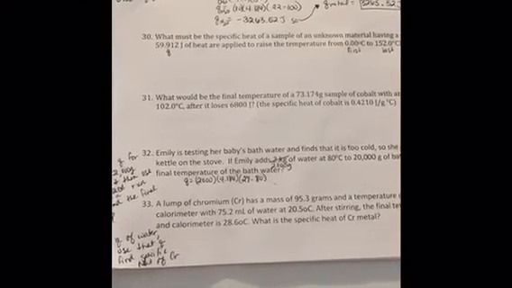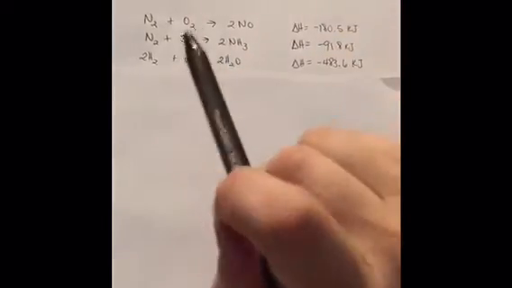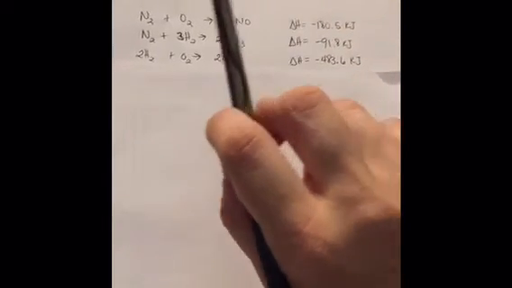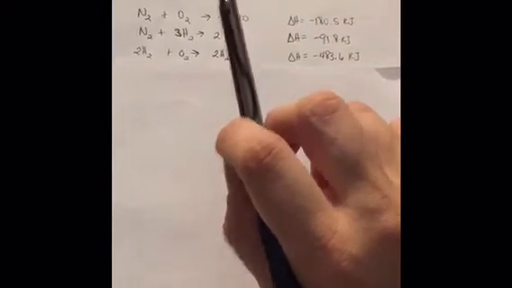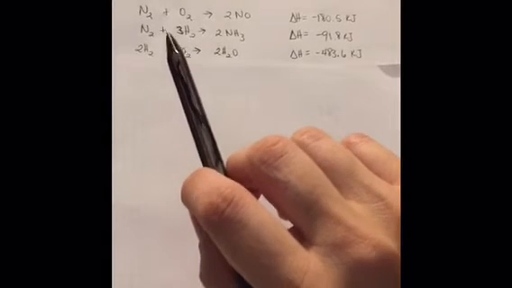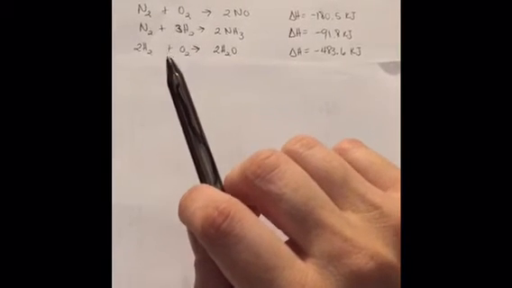There's one more topic I have to go through with the pre-AP, and it is over Hess's law. So with Hess's law, you're going to be given one reaction, like right here on the very top. Basically, you're going to manipulate this reaction by using these three other subsidiary reactions.